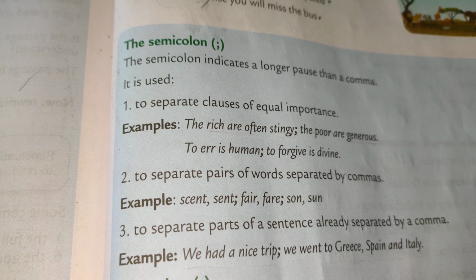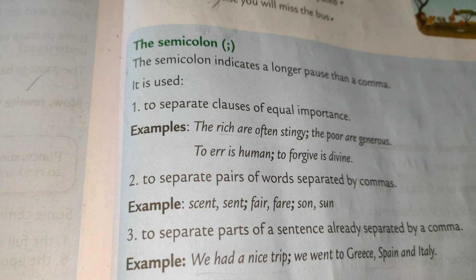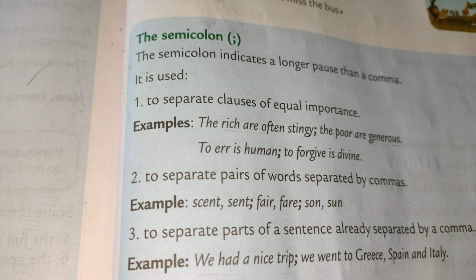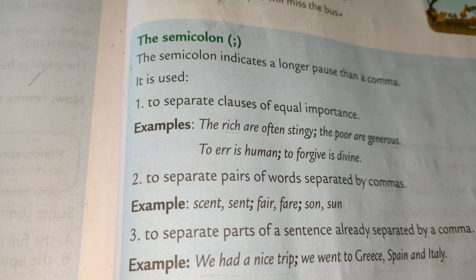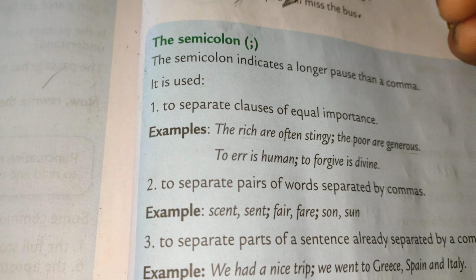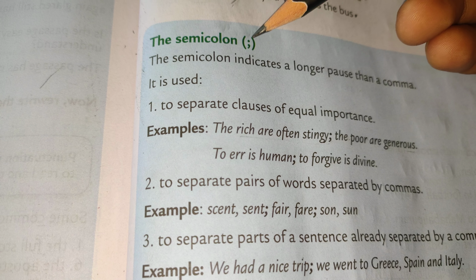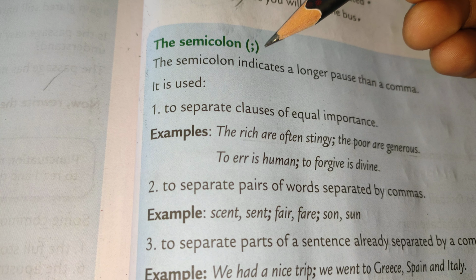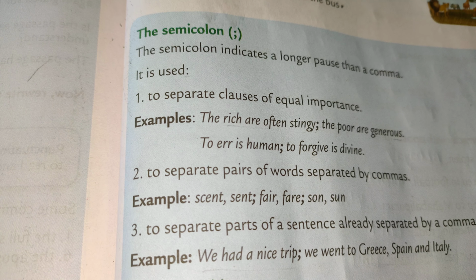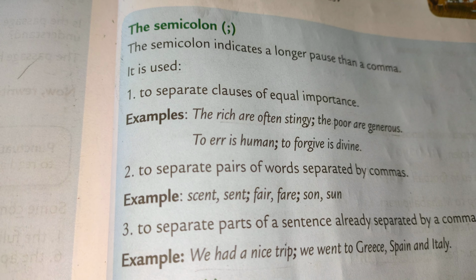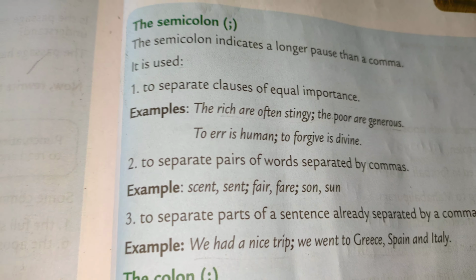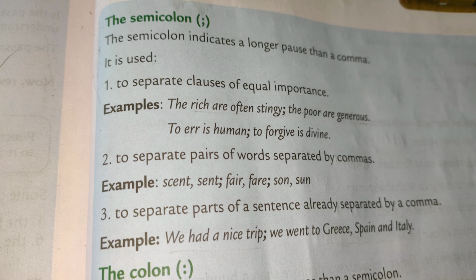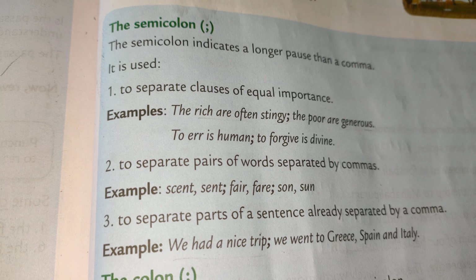Students, this is the second part of this chapter, and in this second part we are going to learn first of all about the semicolon. So students, a semicolon is represented by this symbol, which is a dot, and beneath this dot there is a comma. The semicolon indicates a longer pause than a comma. And there are different ways in which we can use the semicolon.